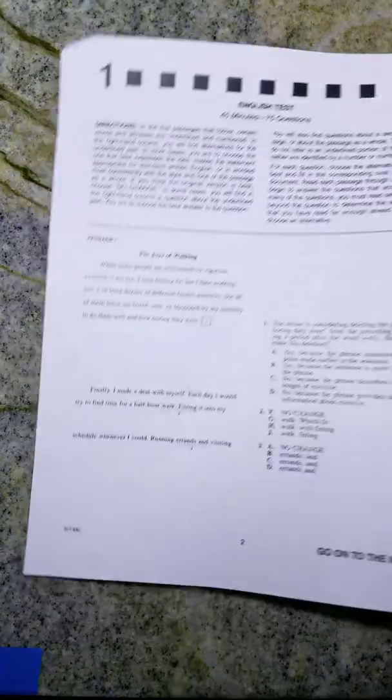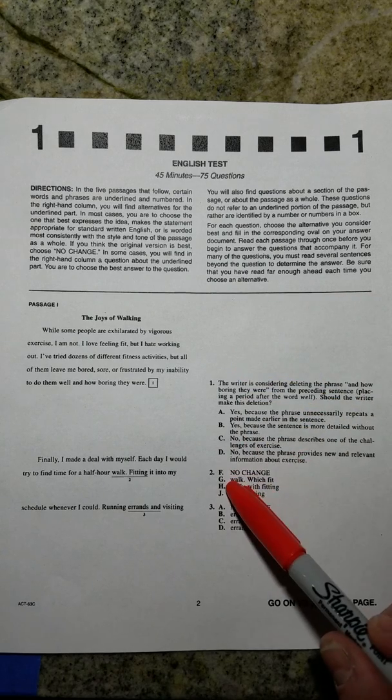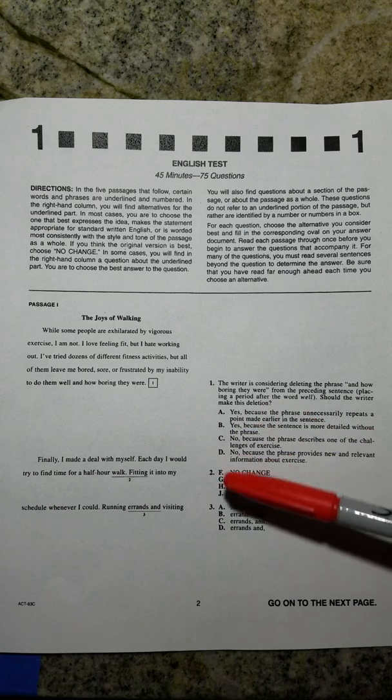So basically what's going to happen here is you should have this test in front of you, and we're going to do some selected problems, and I'm going to show you how to think. All right, so the first thing that we're going to do is take a look at practice problem number 2. The first thing that you should do is come in here and select an answer choice that you want to work with.